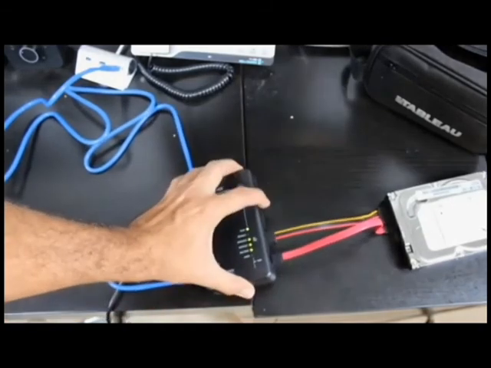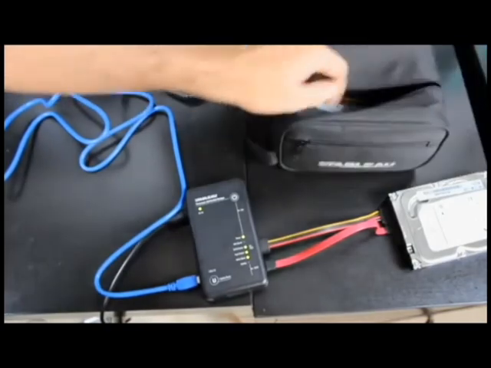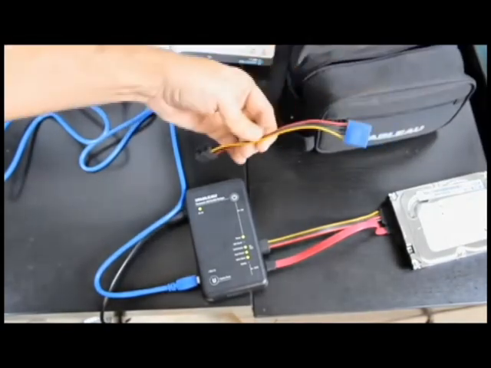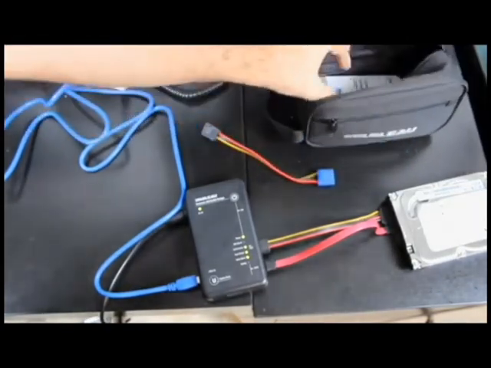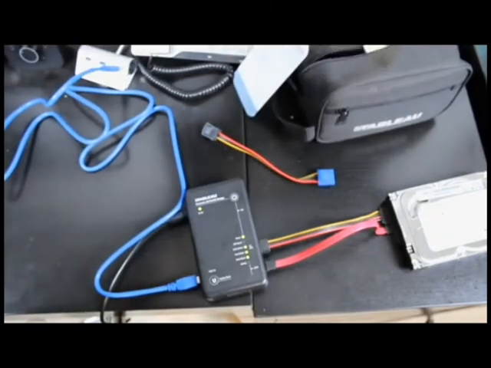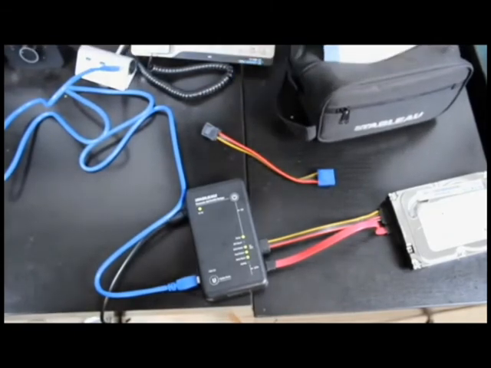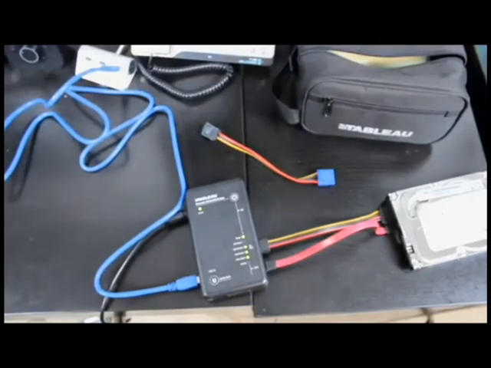This is actually compatible with an IDE cable. So if you need an older hard drive, it does have the Molex power cord and an IDE cable. Hopefully you don't have to image those. Those do take a long time compared to your typical SATA hard drive. Even SATA drives take a long time as well, but IDE is even longer.